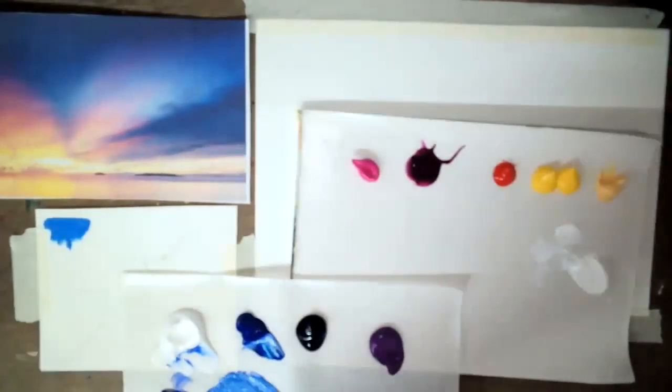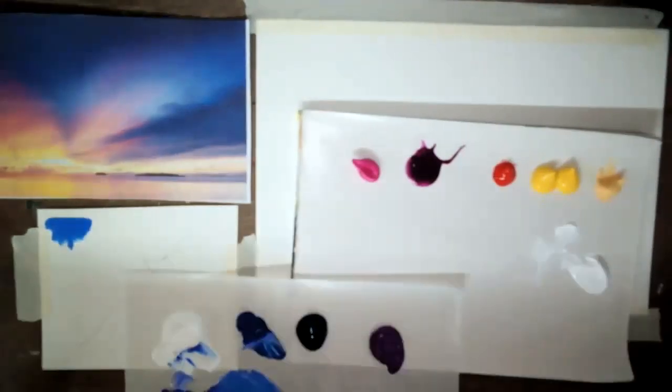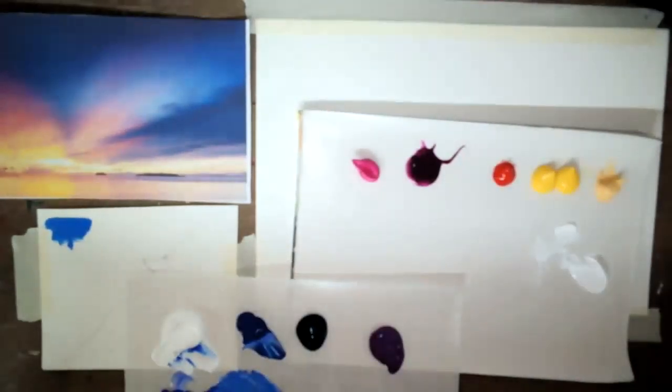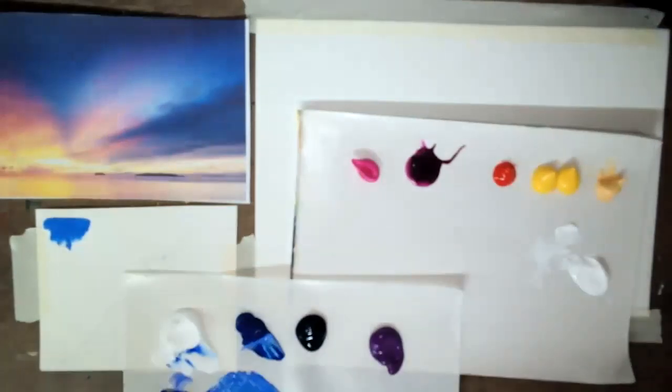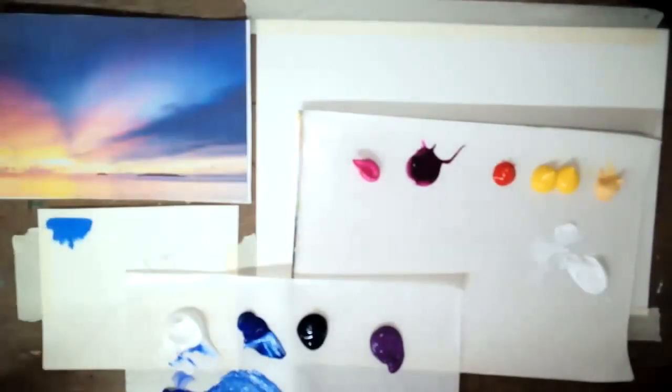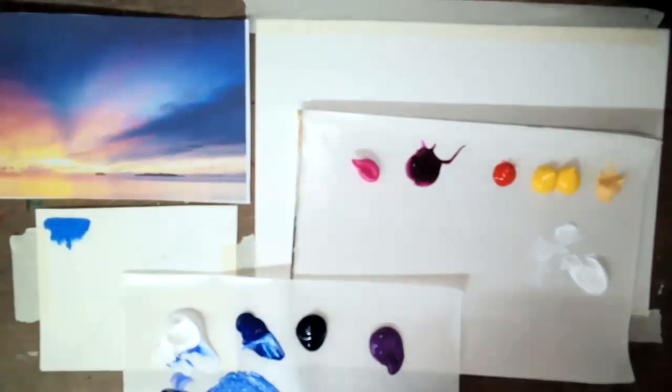And a lot of this is whether you really connect with it. So if you think, oh, I just really like that shade, then use it. Again, this is how we're interpreting the sky. We don't need to do an exact copy or make it entirely accurate. It's also really important to choose the colours that you really connect with.